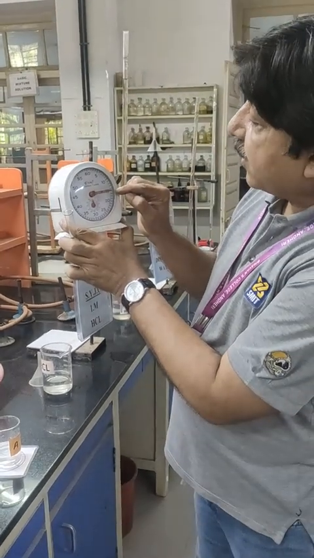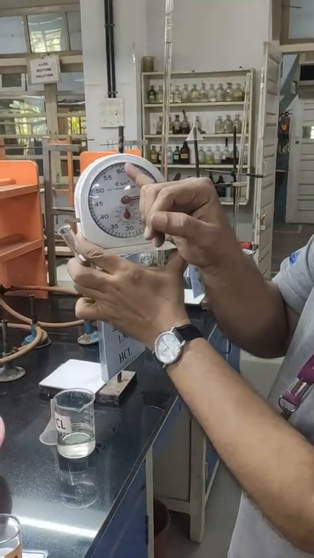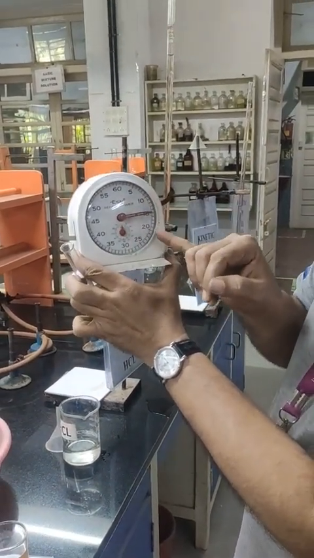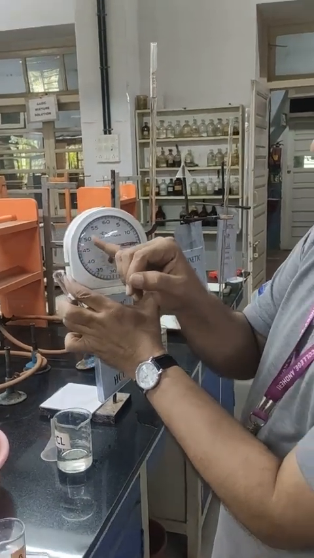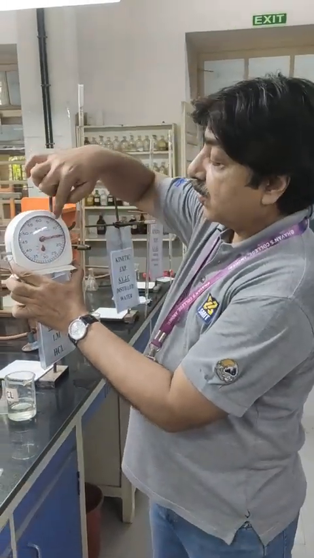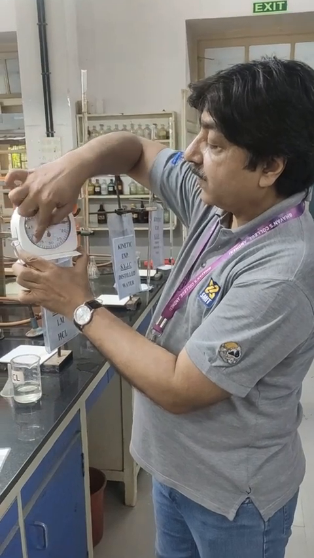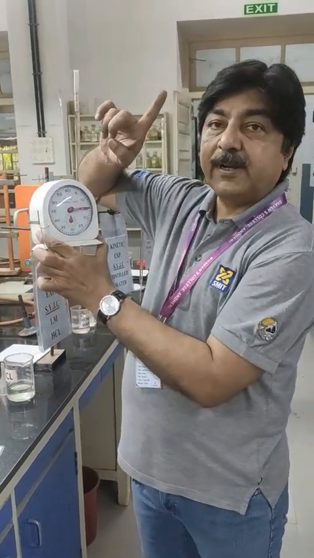Now how much time has it recorded? It starts from here: 0, 5 seconds, 10, 15, 20, 25, 30, 35, 40, 45, 50, 55 and 60. So when this rotates and takes one round, it amounts to 1 minute, that is 60 seconds.